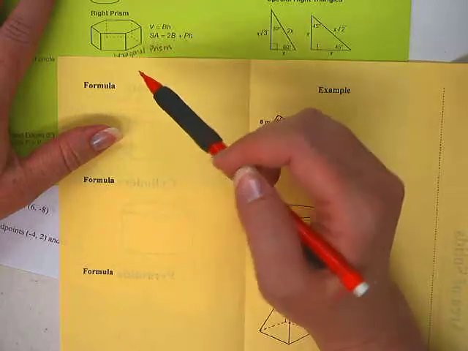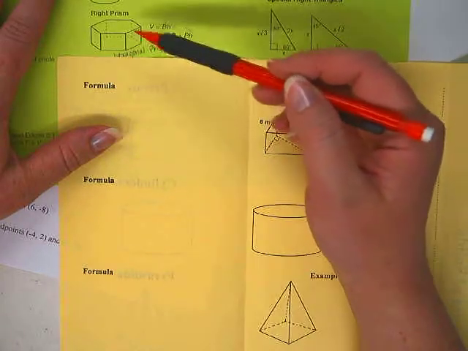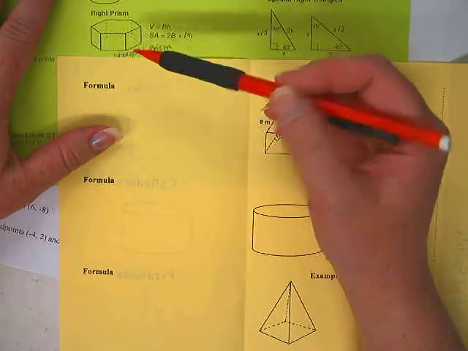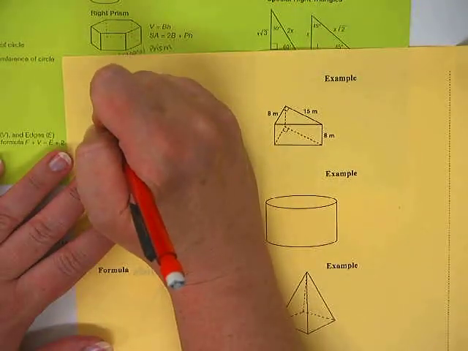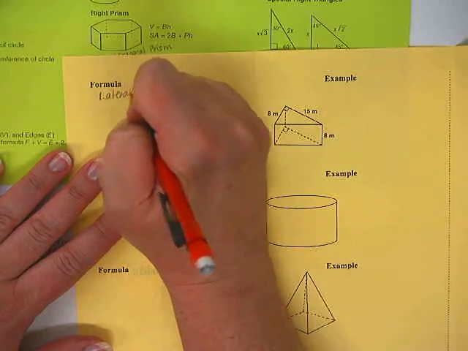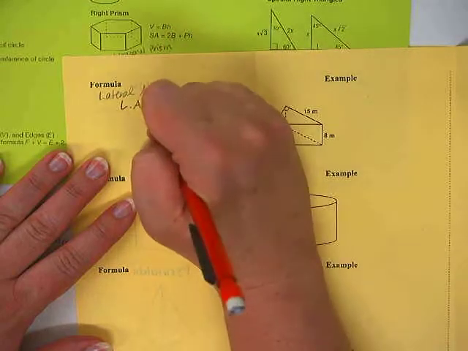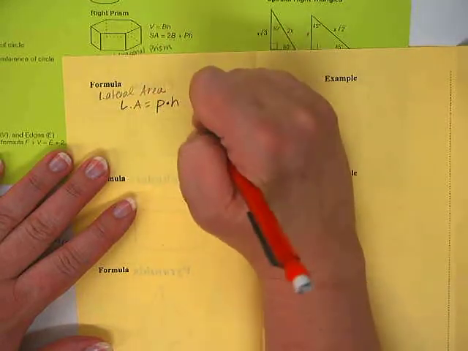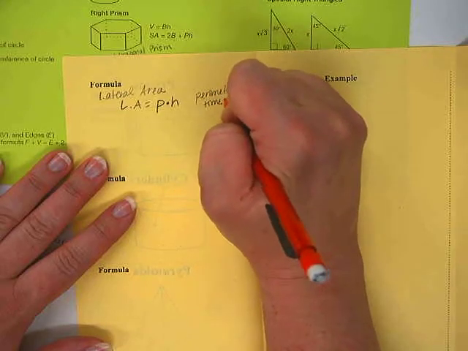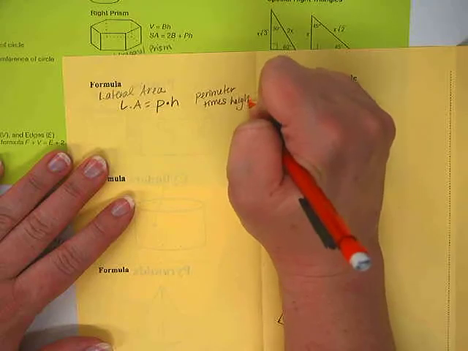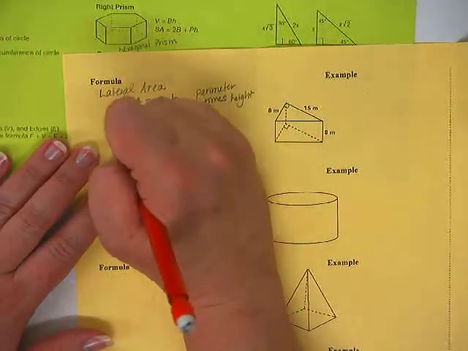Where do you think the height of a prism would be located? What do you think that means? On the square. Yeah, it's on the rectangular part, just straight up and down is always the height. Okay, so let's learn several things. We're going to do lateral area first. So lateral area, LA, is the part where you do the perimeter times the height. Perimeter times height. Okay, so you do that part.